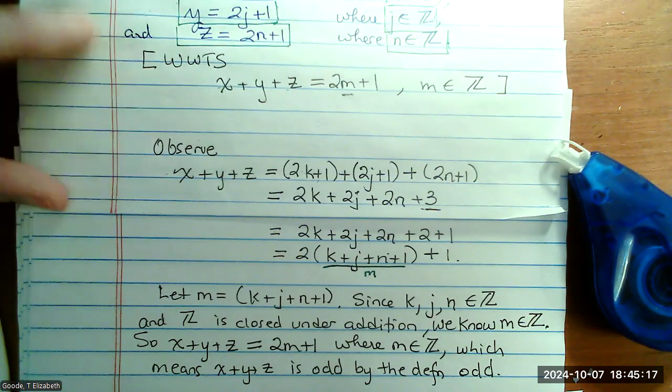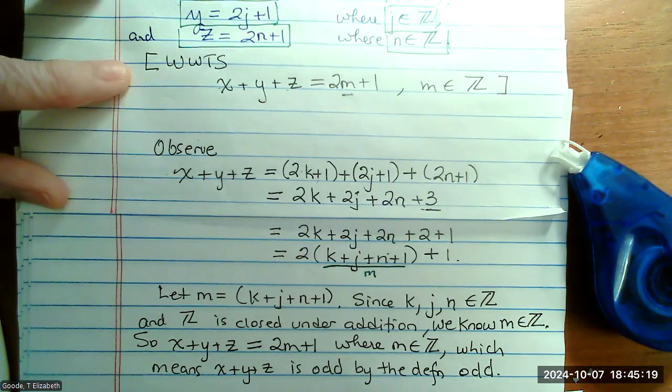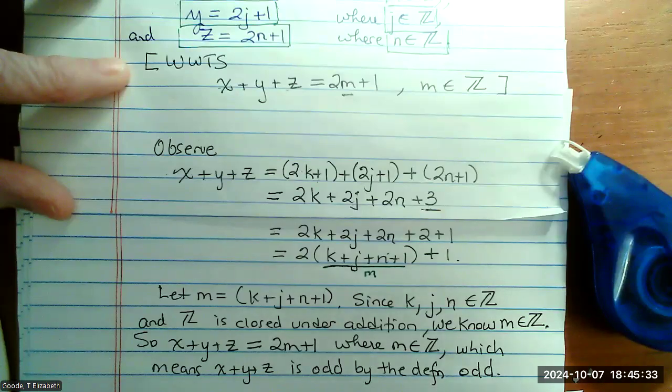Any questions? We're going to see this idea again and again tonight, where if we have a definition that has several parts and we want to prove something satisfies that definition, we'll use corresponding parts to prove corresponding parts.